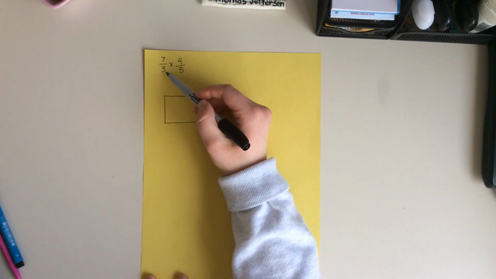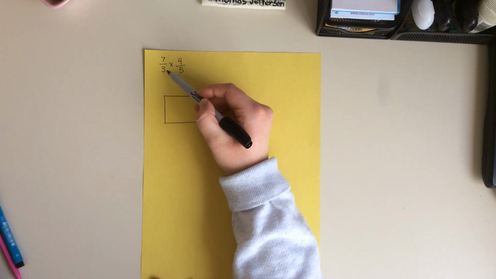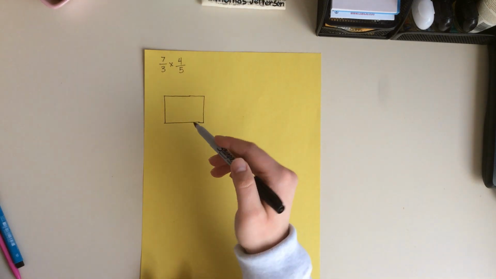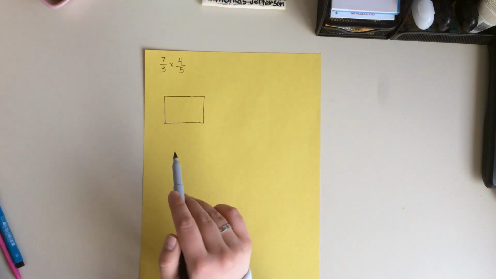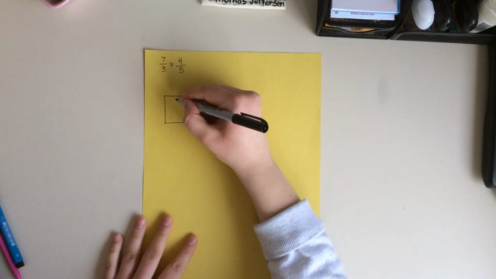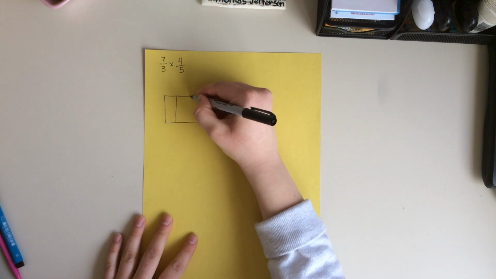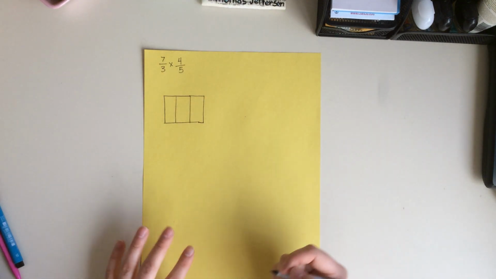Next we'll look at the denominator of 7/3. Our denominator is 3 because that's the bottom number. And we know that 3 is the number of pieces that our whole, our candy bar, is going to be cut into. So we're going to divide this candy bar into 3 equal-sized pieces.